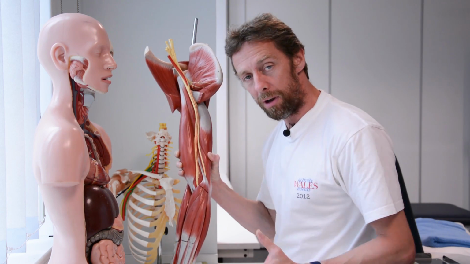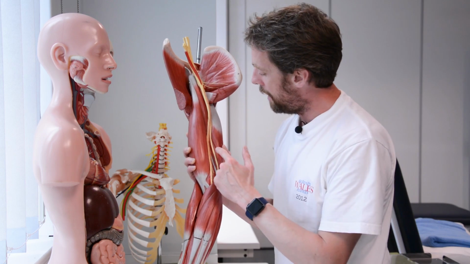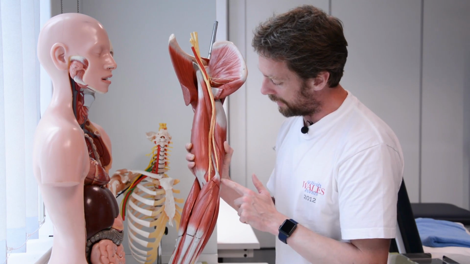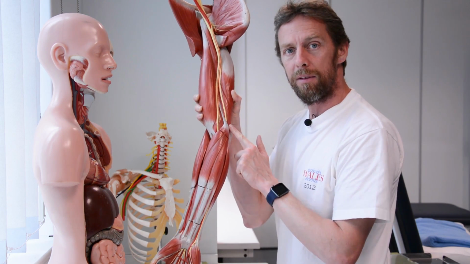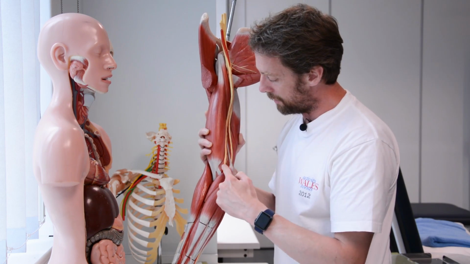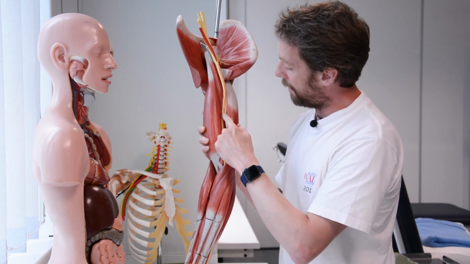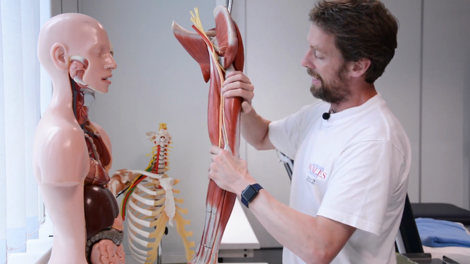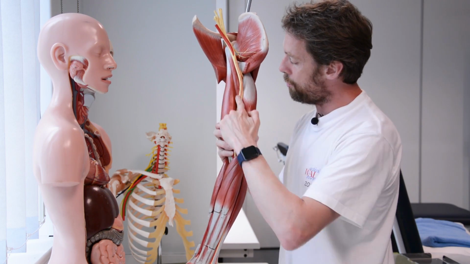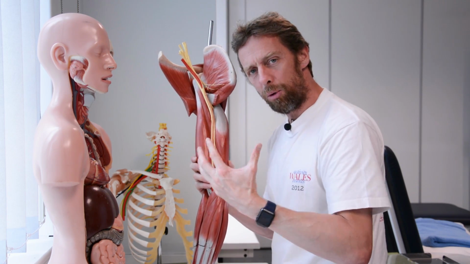And it's running with some branches of the brachial plexus. So this is going to be the ulnar nerve running around here, because it's going to run around the funny bone, right? This is going to be the median nerve that comes through here. So the brachial artery, here's the biceps, here's triceps. Look, we've got this lovely groove here. So essentially, this is all very superficial.